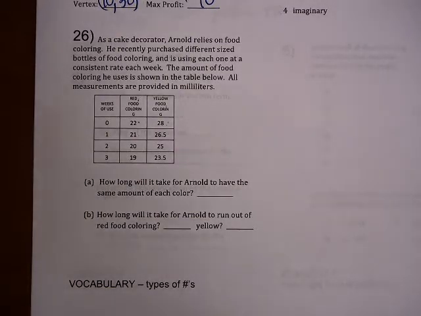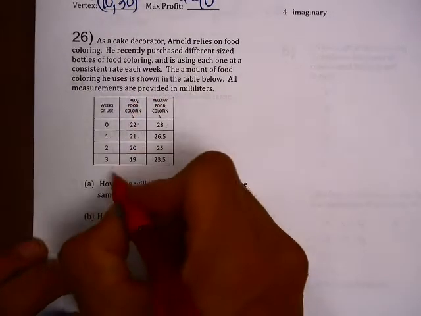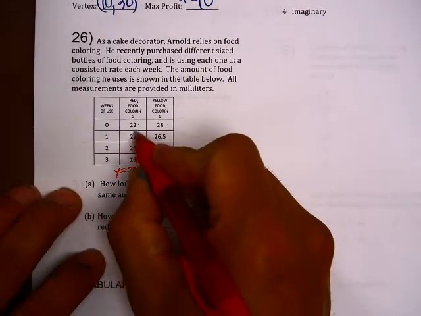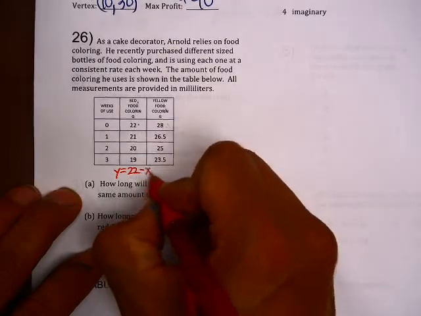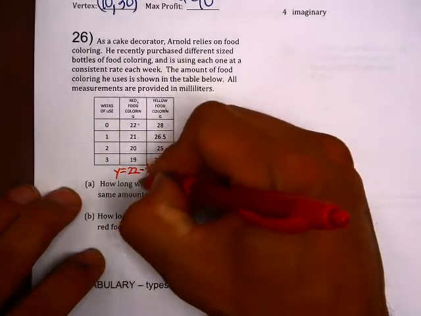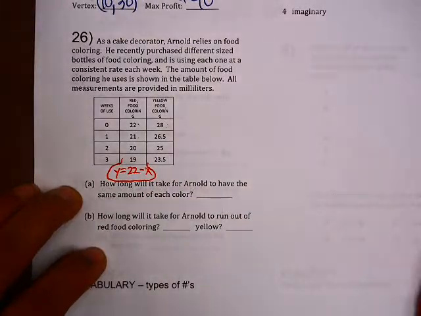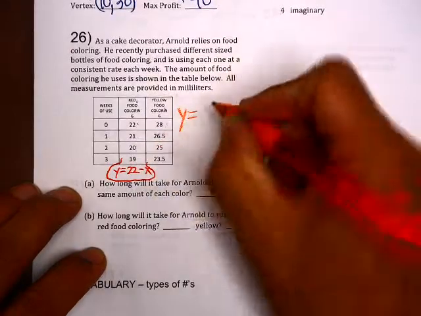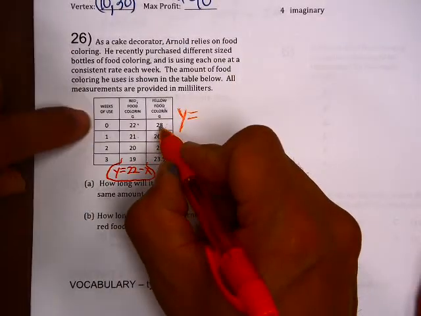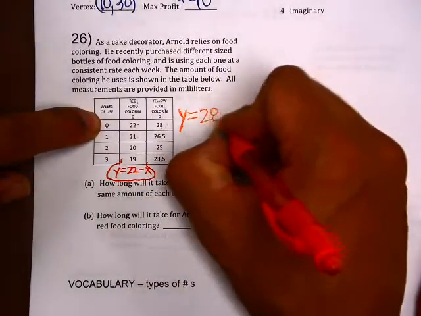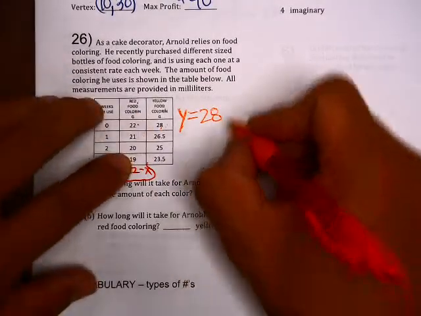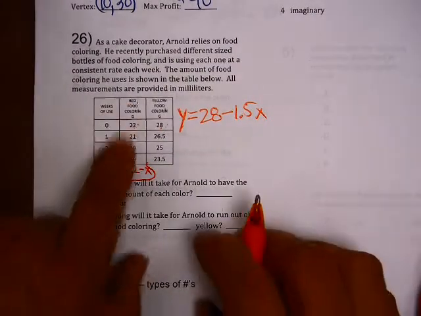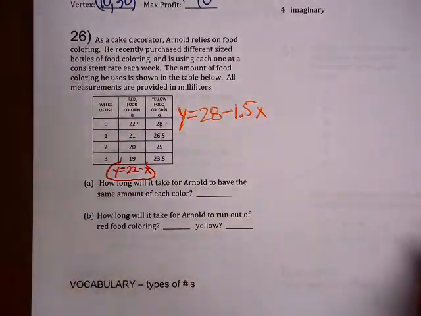So for the red food coloring, I would say y equals, the initial value is 22, and he's subtracting 1 every time, so minus 1x. That would be for the red food coloring. For the yellow food coloring, we would say y equals, we have our initial value of 28, that's at week 0, and he's losing 1.5 grams every week, so minus 1.5x. So there's my 2 equations for both the red food coloring and the yellow food coloring.